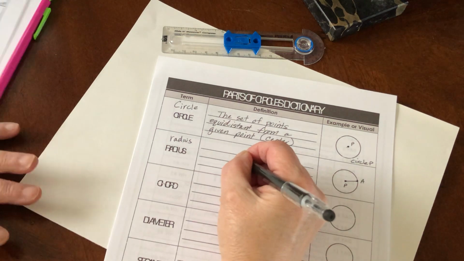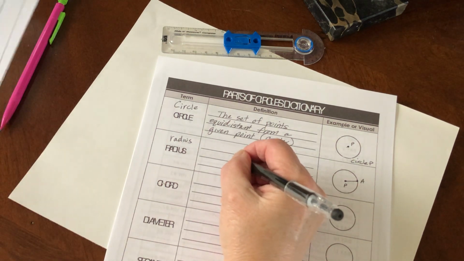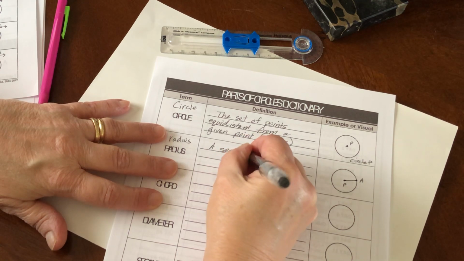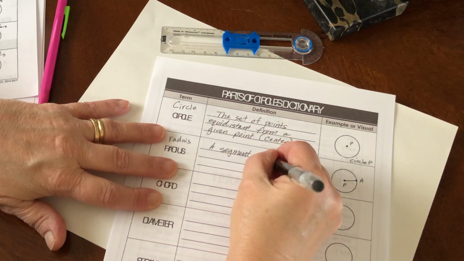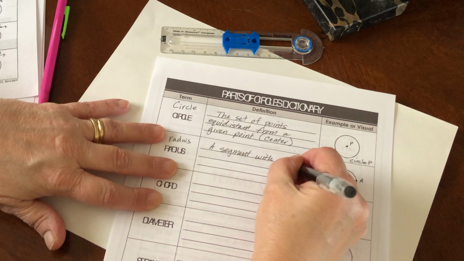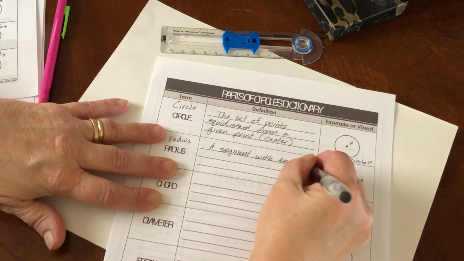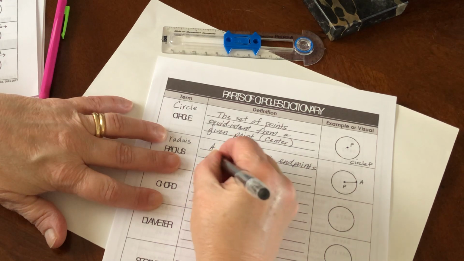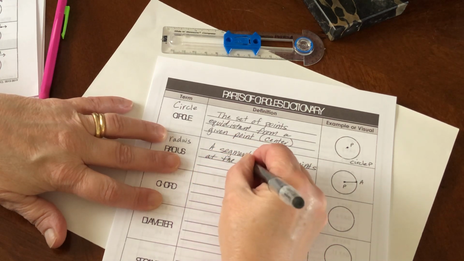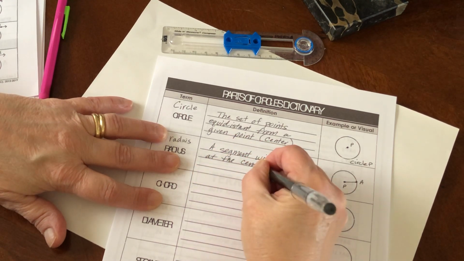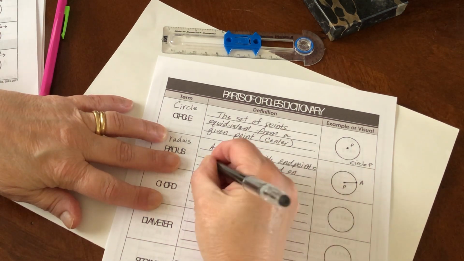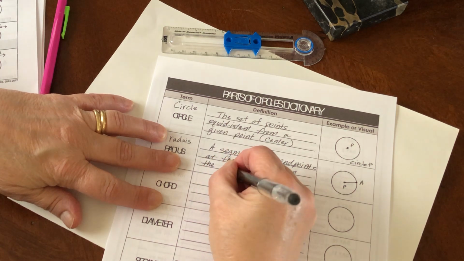The radius, and the formal definition is a segment with endpoints at the center and on the circle.